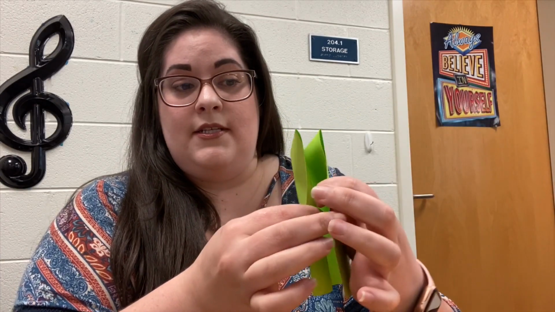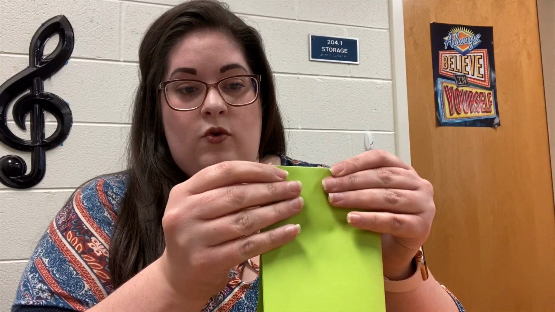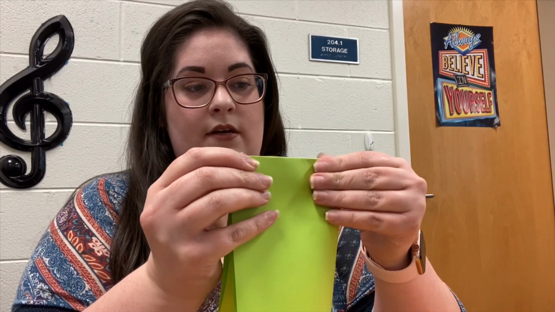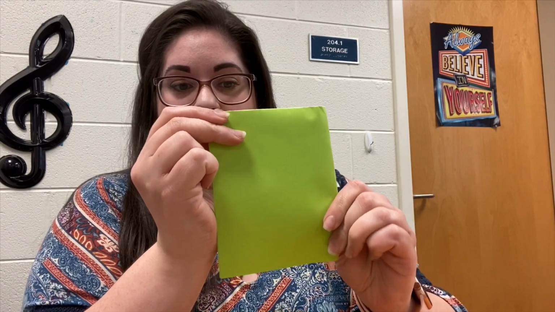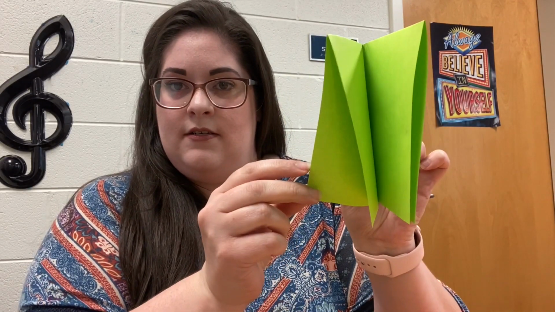So I'm gonna bring the ends together. I'm gonna fold this in half, and I'm going to line up the edges and crease my paper again, okay? And it should look like this. I'm gonna do the same thing over here. See, it opens on this end?